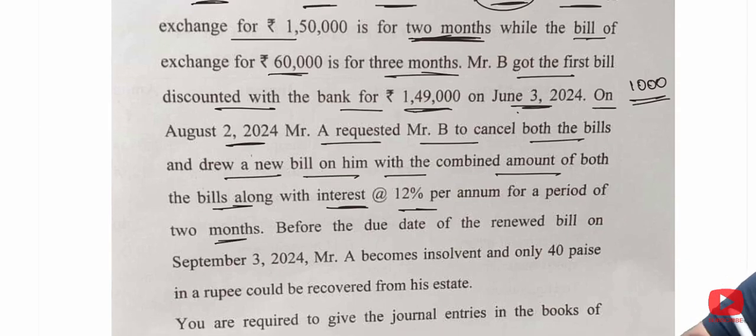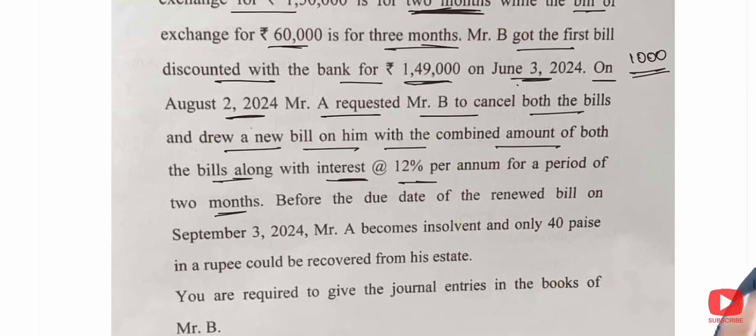When you're reversing, what are you going to do? Say, journal entries in the books of B. B is the drawer. So for the first bill when you're reversing, you'll pass the entry: A's account debited to bank. You have to pay bank. For the second bill when you're reversing, you'll pass the entry: A's account debited to bills receivable.